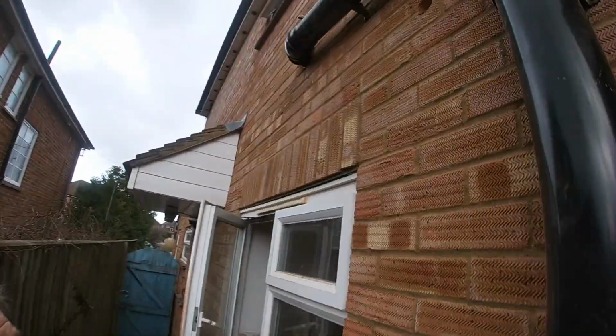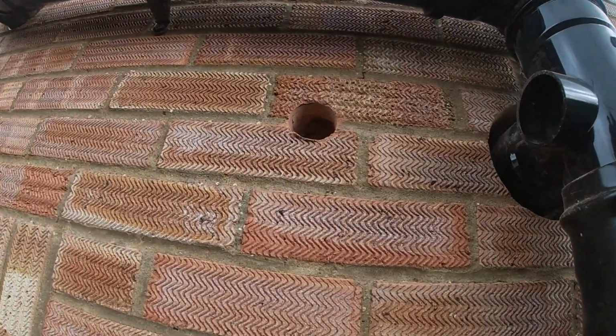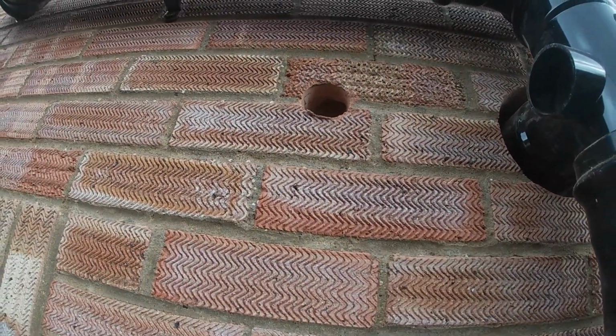See, even drilling from inside, you get a nice smooth round hole.